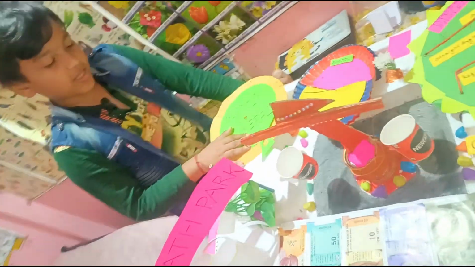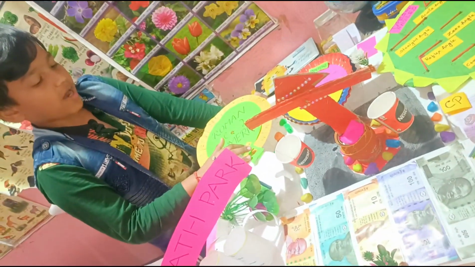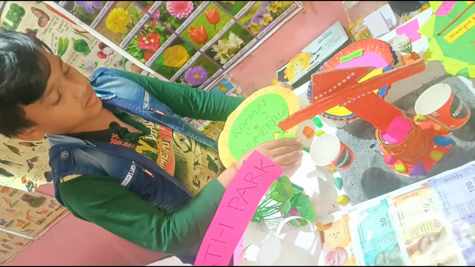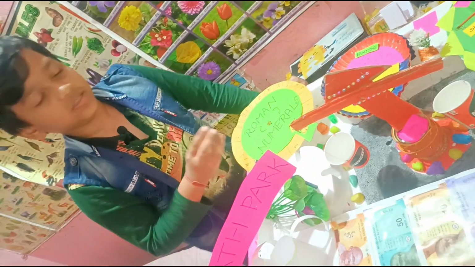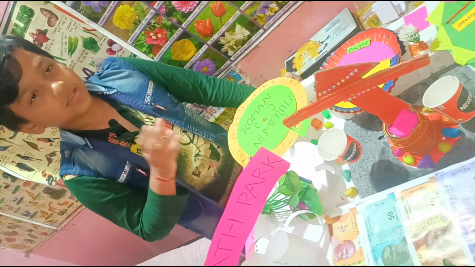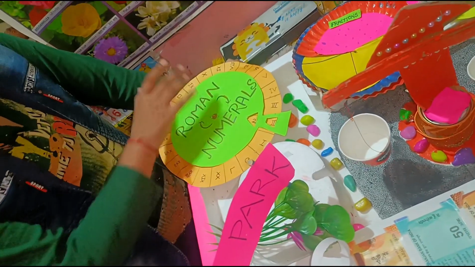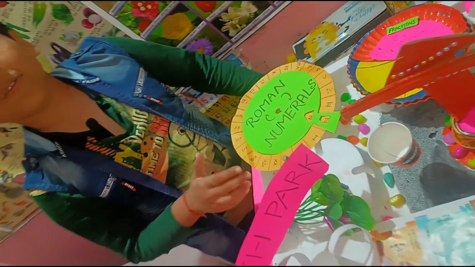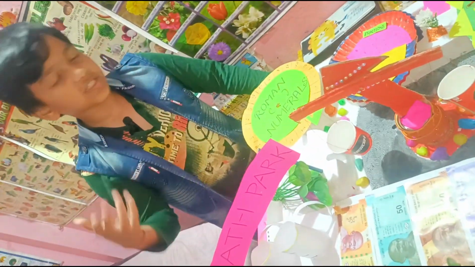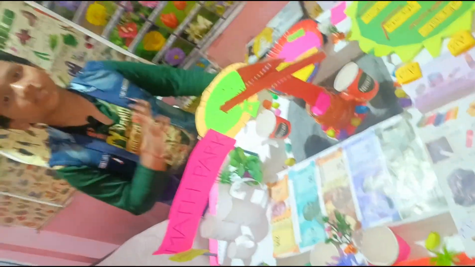So let me tell you all about them. 1 is equal to I. 2 is equal to double I. This is one rule. Only I, X, C and even M are the only ones that can be repeated, but they can only be repeated 3 times.